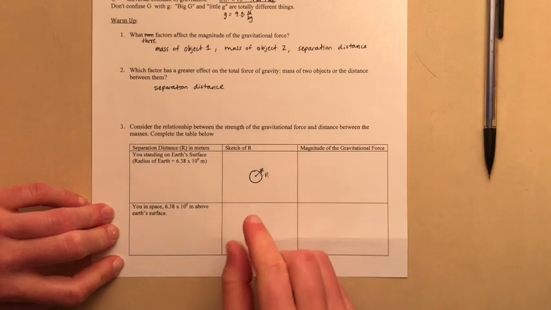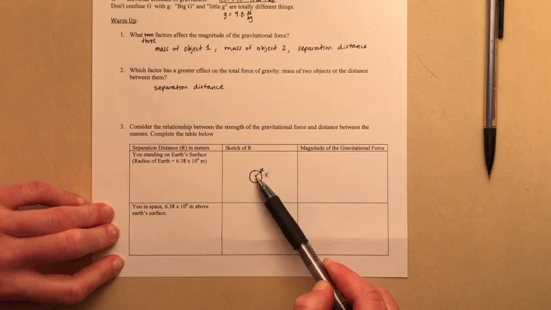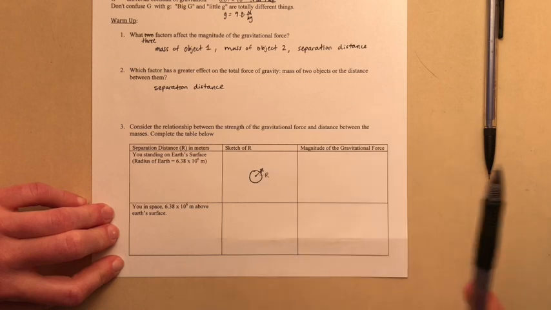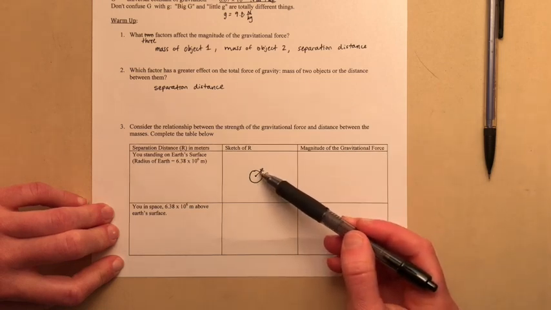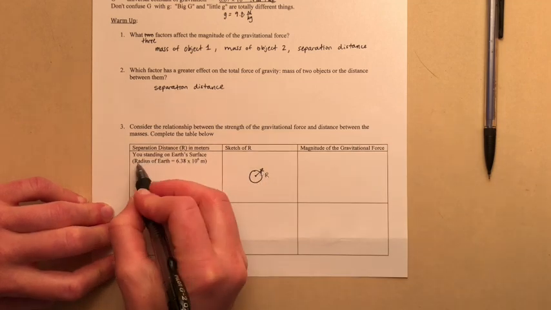Since the distance from the surface of the Earth to its center is much, much larger than the distance from the surface to, say, your center of mass, we are going to neglect the distance from the surface of the Earth to your center of mass. Really, all of this distance is just the radius of the Earth.